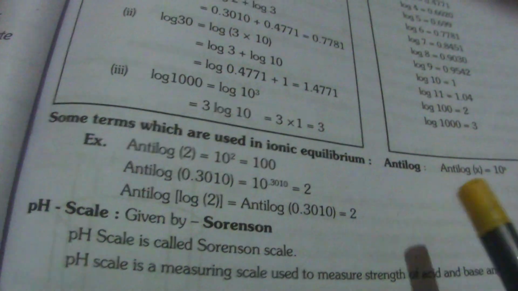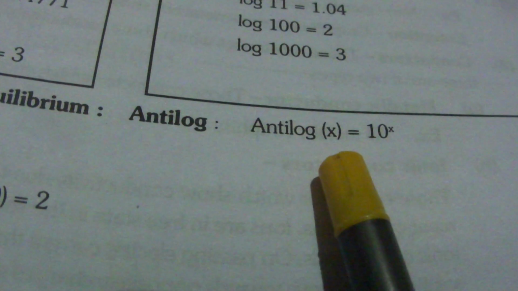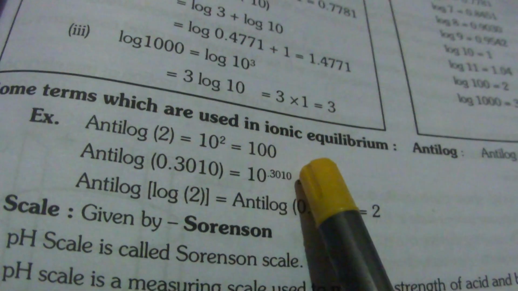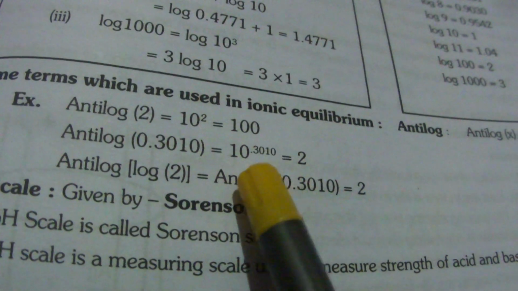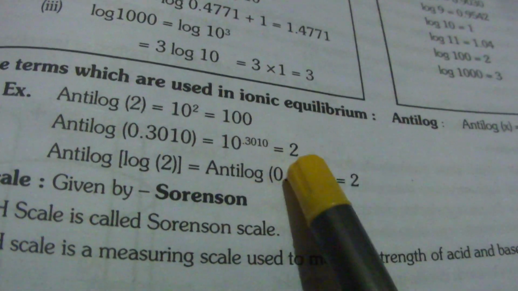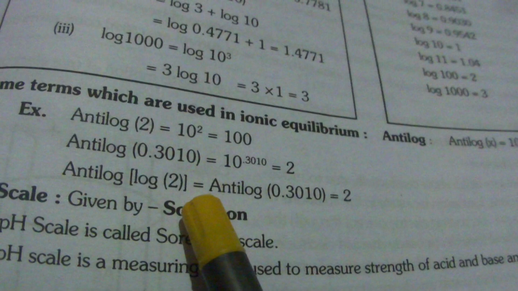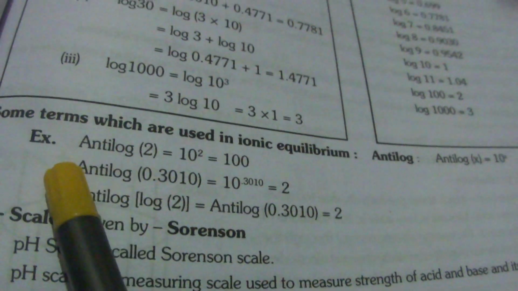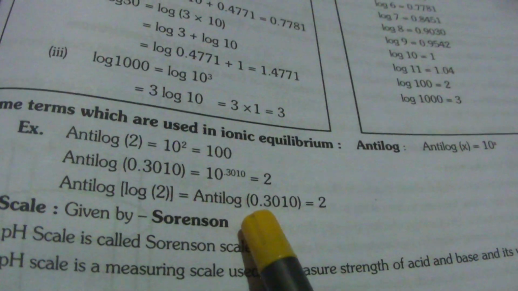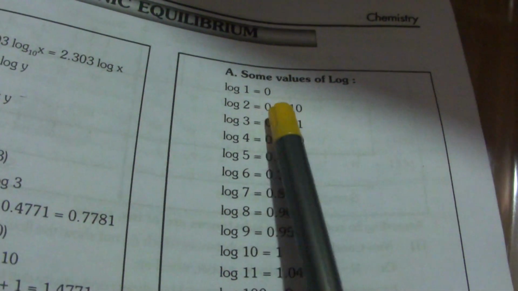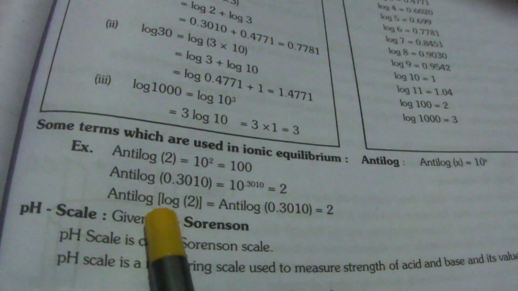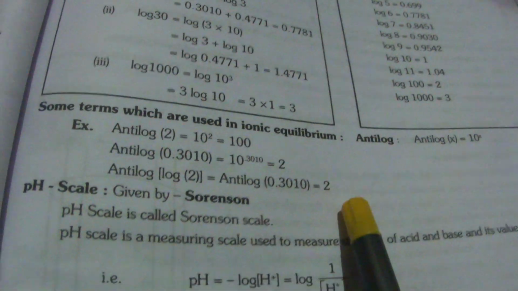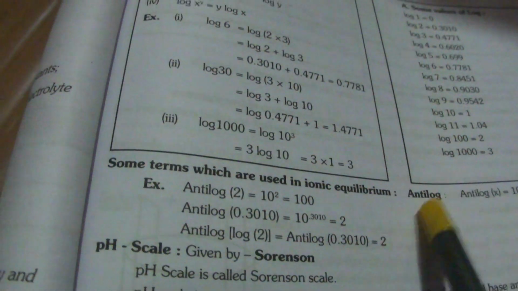Then we have to know about antilog, which means antilog of any quantity is equal to 10 raised to that quantity. For example, antilog of 2 is 10 raised to 2, that is 100. Antilog of 0.3010 is 10 raised to 0.3010, which is 2. Antilog of log 2 is 10 to the power log 2. That's nothing but antilog of 0.3010, because log 2's value is 0.3010. In the previous step we found that that's 2. So this is all about the logarithmic scale.